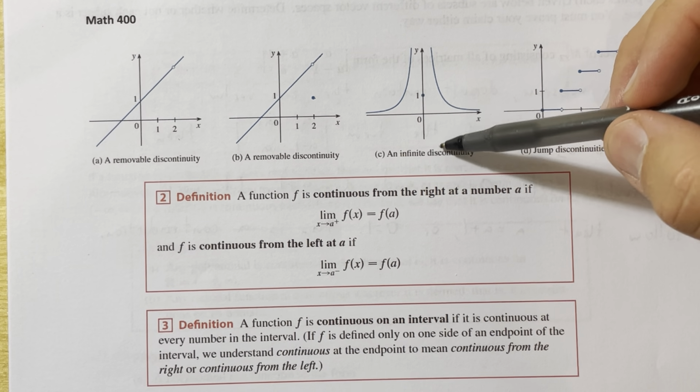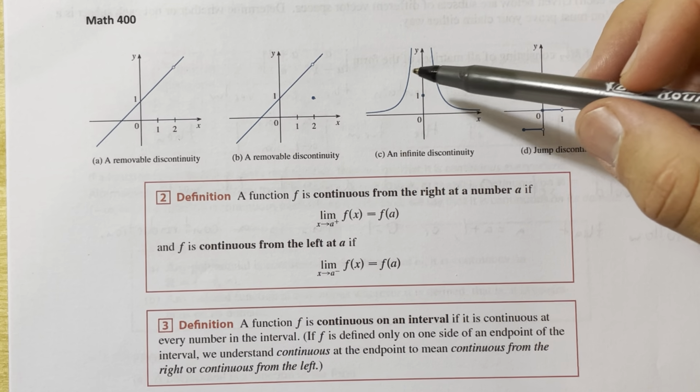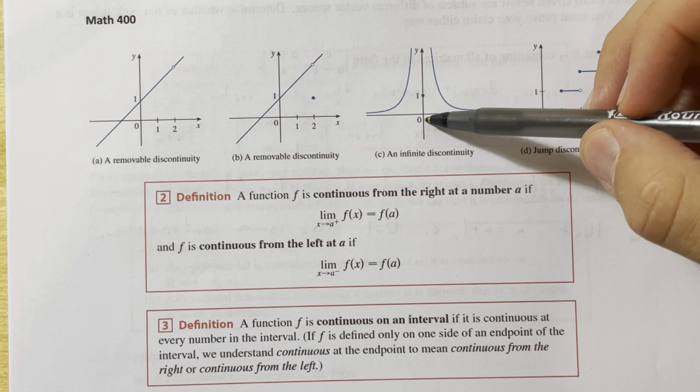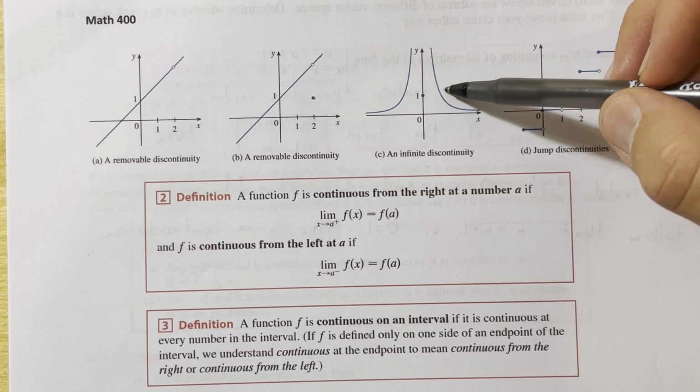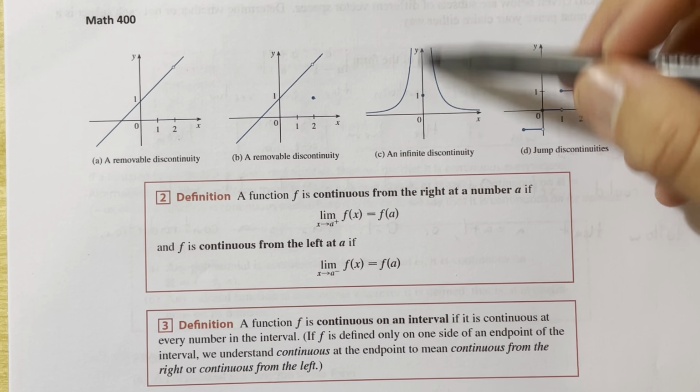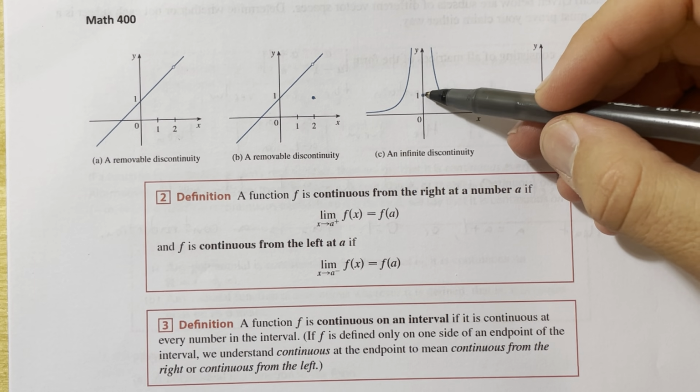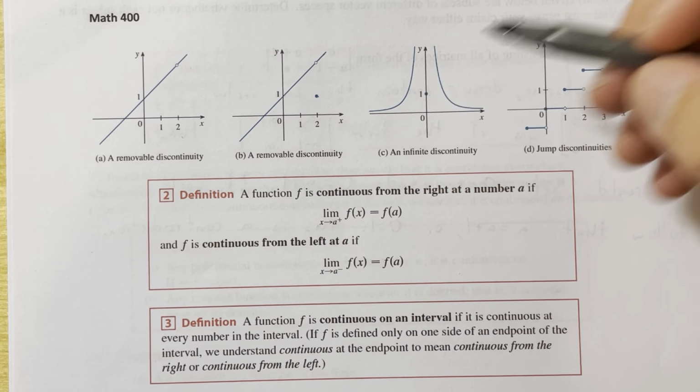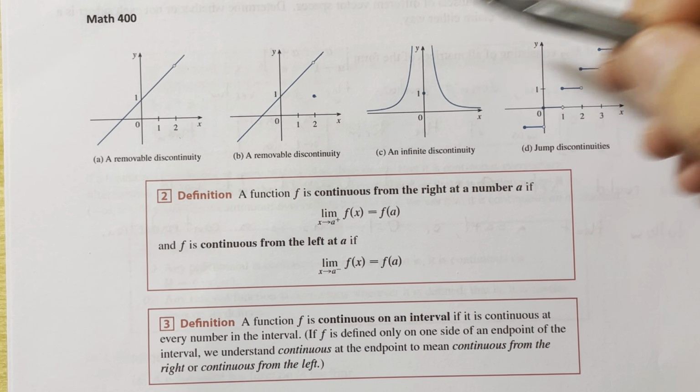Here we have an infinite discontinuity, and that's because the limit as x approaches 0 from either direction, the left or the right, goes to infinity. We have a vertical asymptote there. Notice the function actually is defined at 0 because we included this point down here, but it's still a discontinuity.